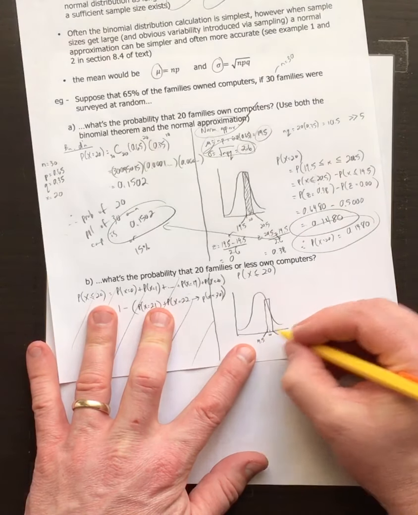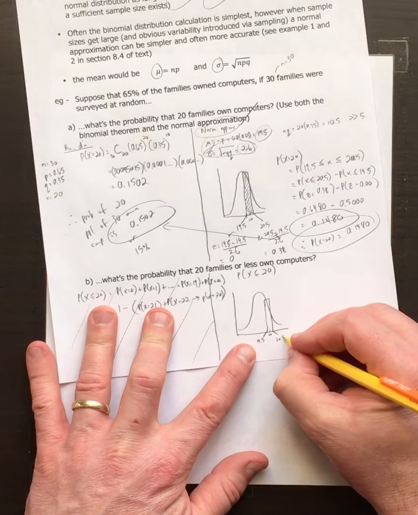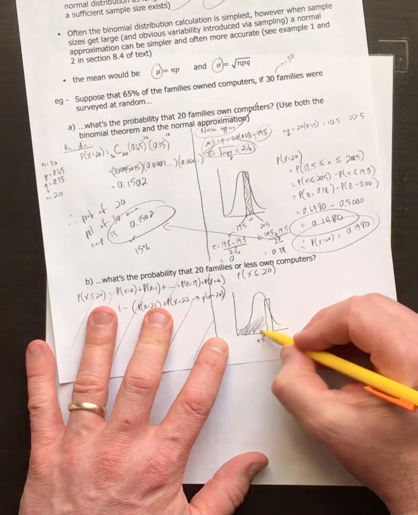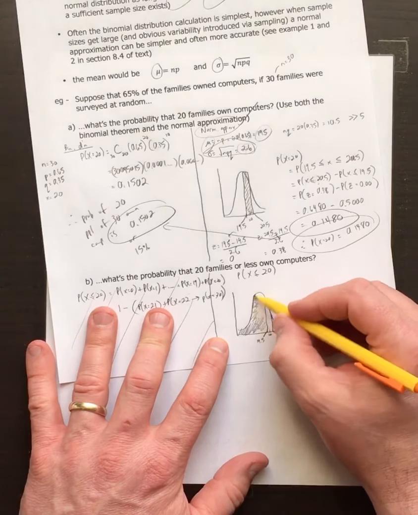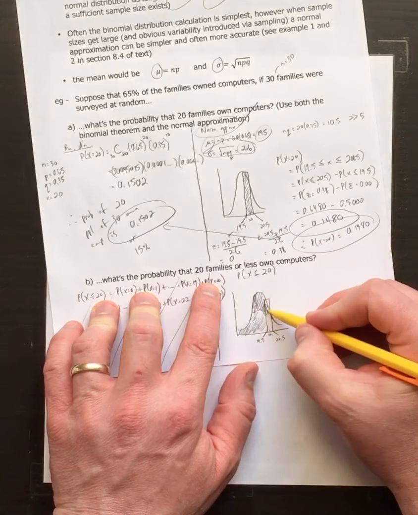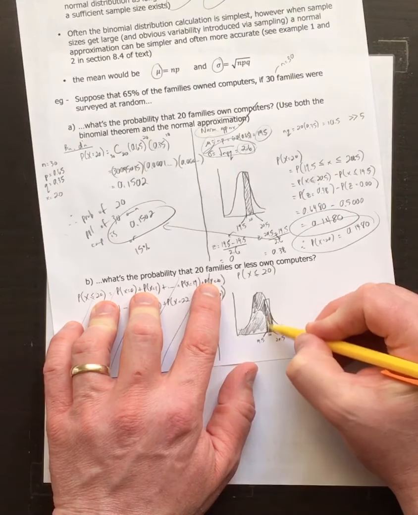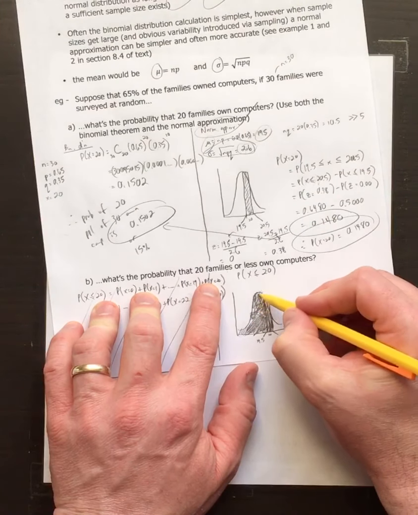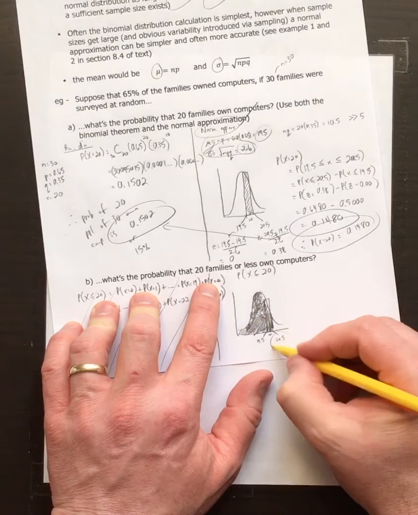So 20 goes from 19.5 to 20.5. We know we want less than, so it's going to be this part, right? But the big question is, do I include the bar or not? 20 families or less. That means I include the width of the bar, and so I go to the barrier that's on the right-hand side. So this is a less than, and it's the barrier on the right-hand side.